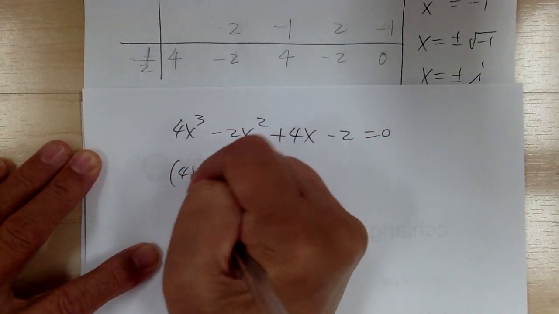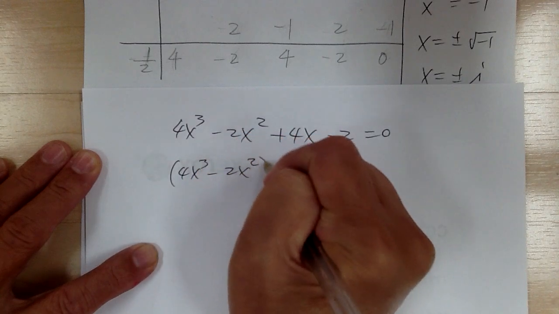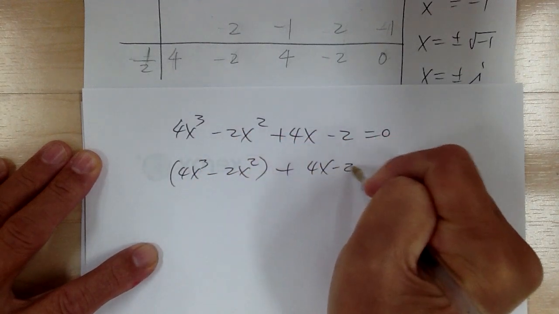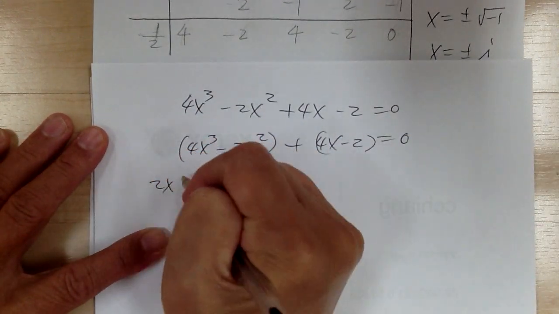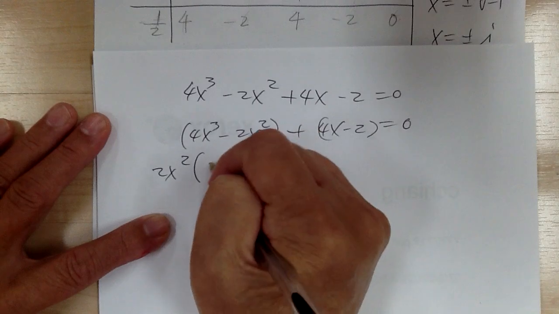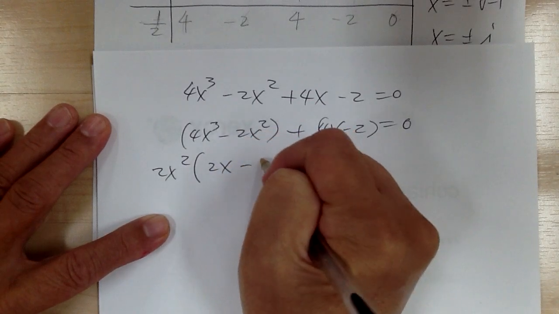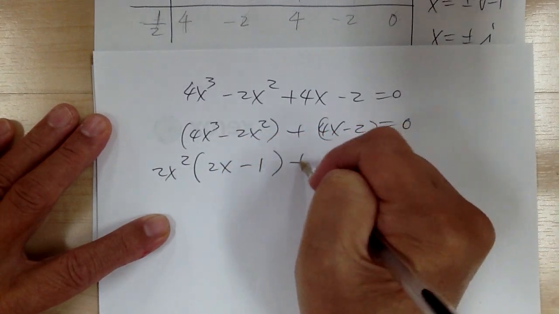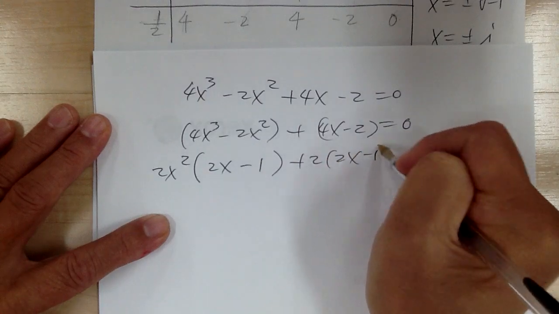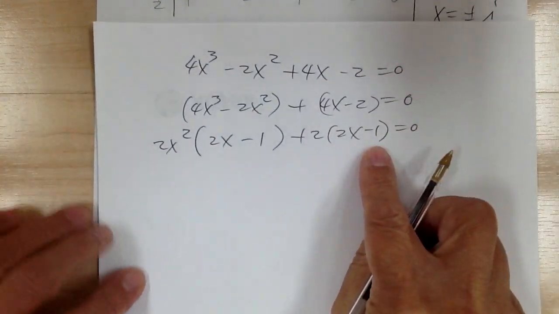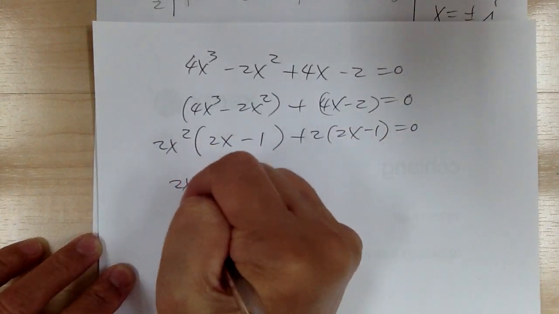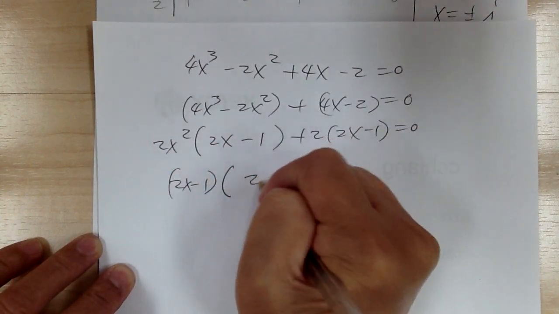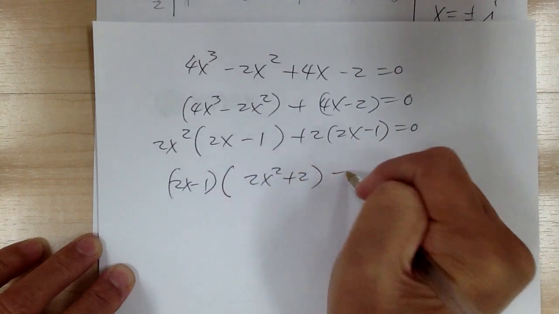So you're going to go 4x cubed minus 2x squared plus 4x minus 2 equal to 0. From here you can factor out the 2x squared, so you're going to get 2x minus 1. Over here you can factor out the 2, so you're going to get 2x minus 1. Then from here you can factor out this part, so you get 2x minus 1, and you're going to get 2x squared plus 2 equal to 0.